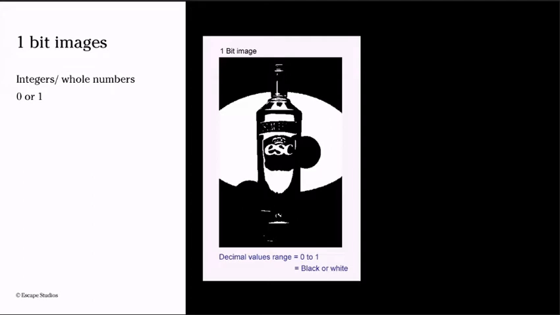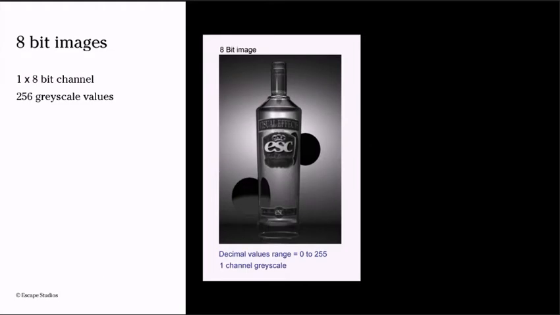Images and bit depth. Computers work in binary, storing noughts and ones, whole numbers, otherwise known as integers. So the simplest image is a 1-bit image, 1 bit of information per pixel. The value stored is 0 for black and 1 for white. Here we have an excellent example. Next up in complexity we have an 8-bit image with 1 channel. This gives us in decimal values 256 grayscale values, which can give a very sophisticated but simple image.